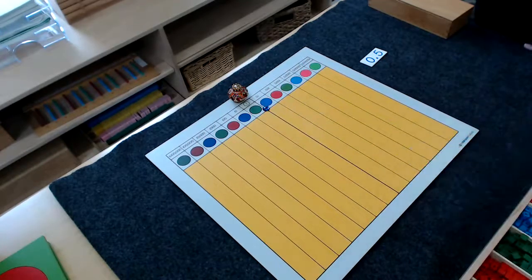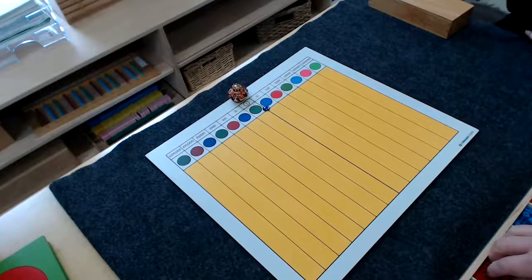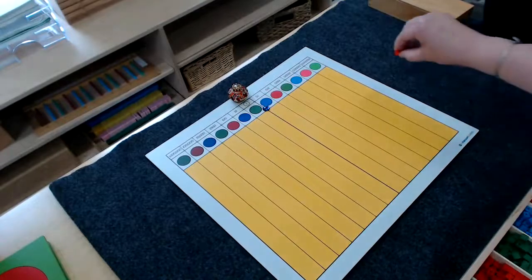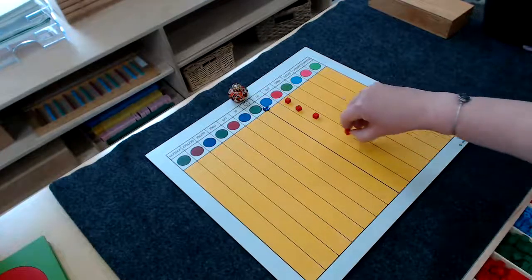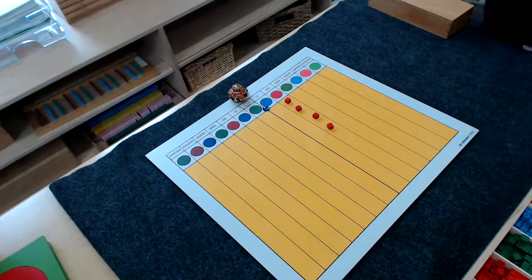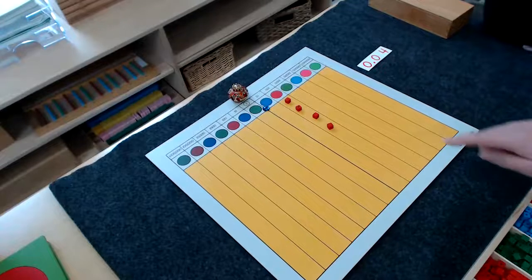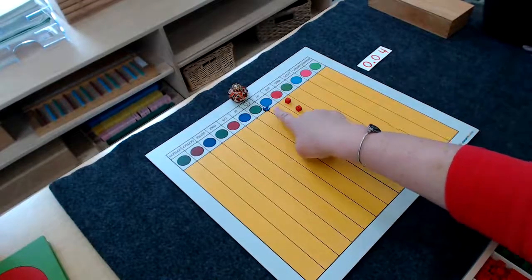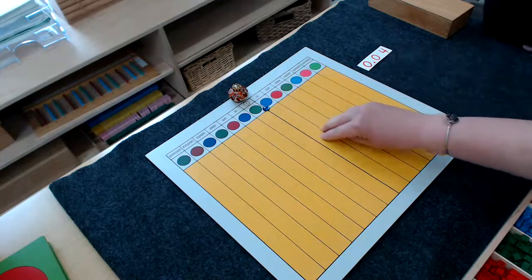I'll just do a couple with the hundredths maybe. What if I had 4 hundredths? 1, 2, 3, 4 hundredths. It would look like that. 0 in my units place, a decimal point, 0 tenths, 4 hundredths.